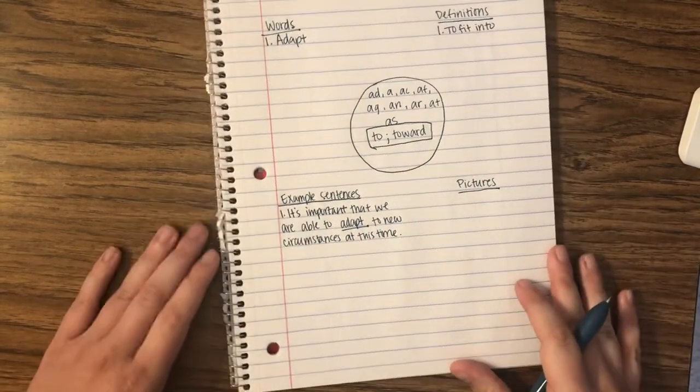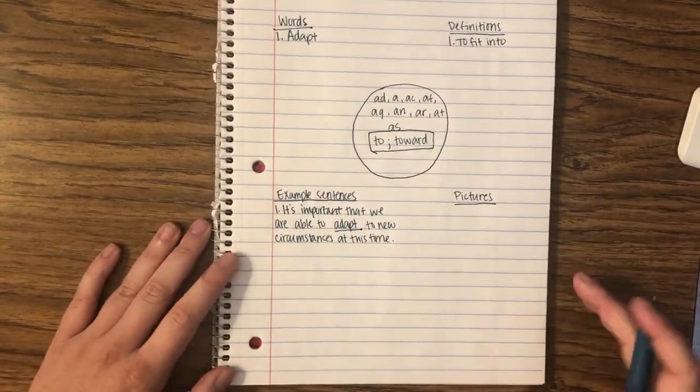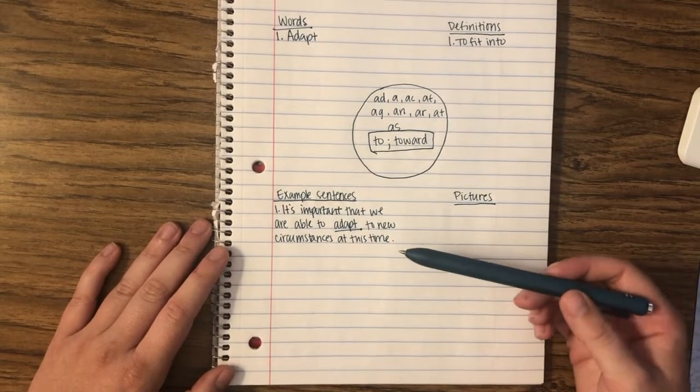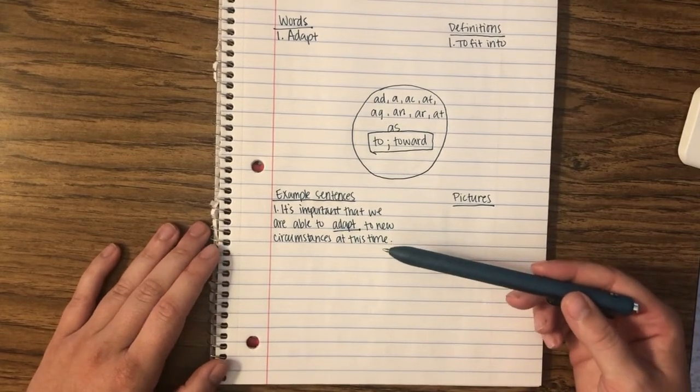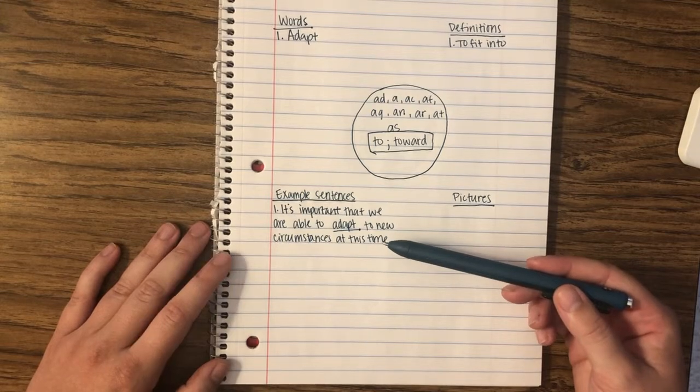So what does this mean? It's important that we are able to adapt to new circumstances at this time. Things are different. We're doing online learning, so we have to adapt. We have to fit into the new circumstances.